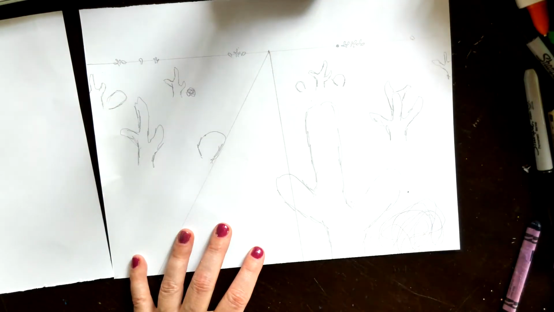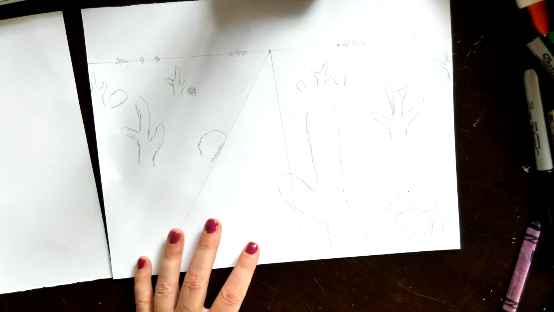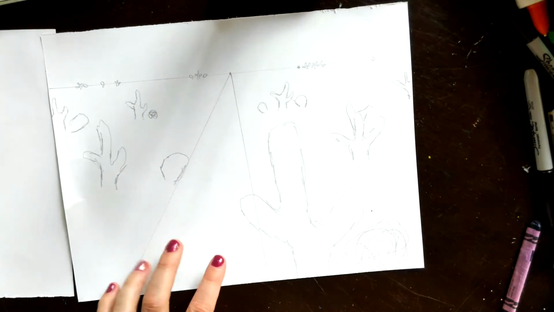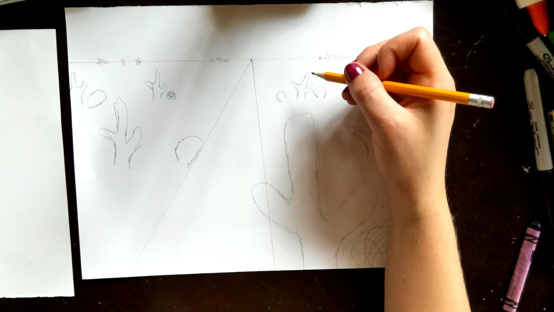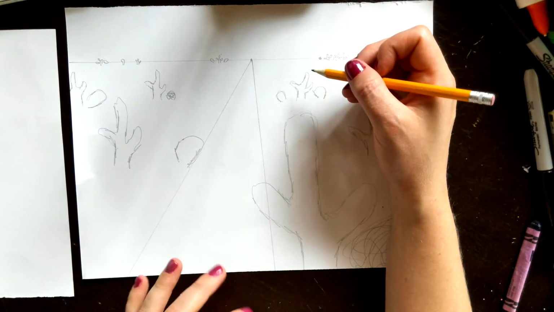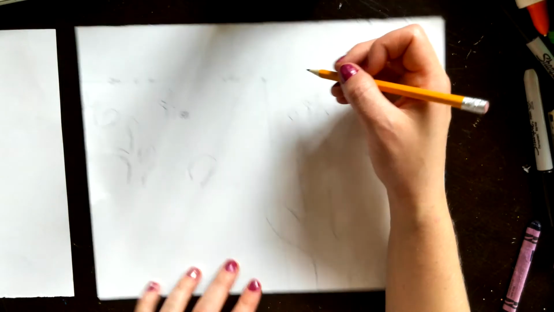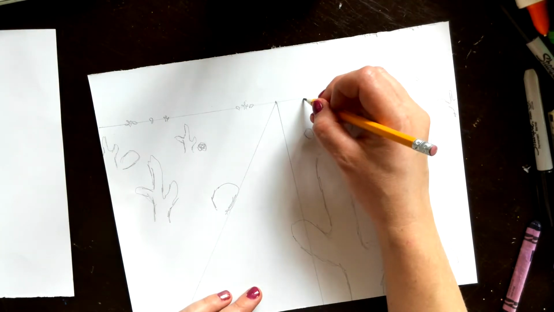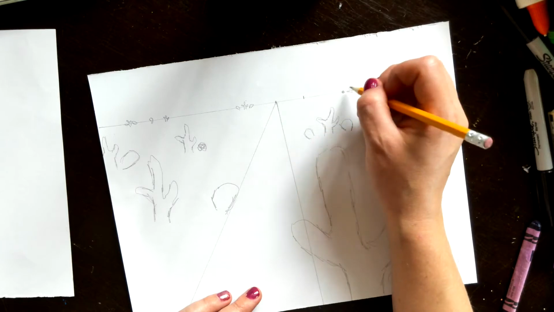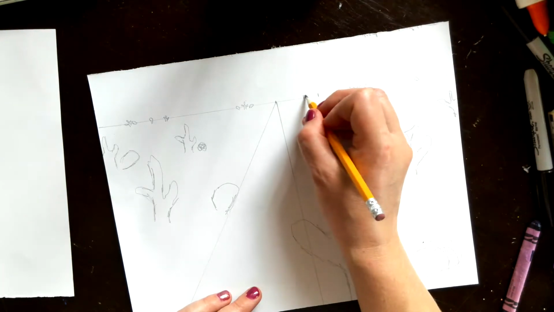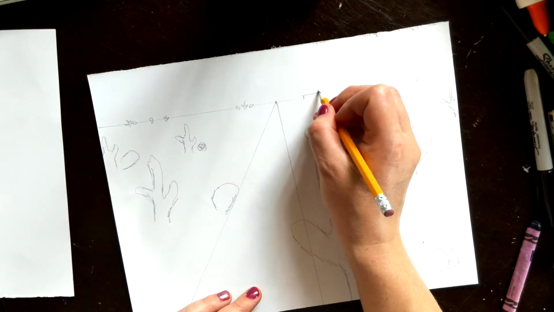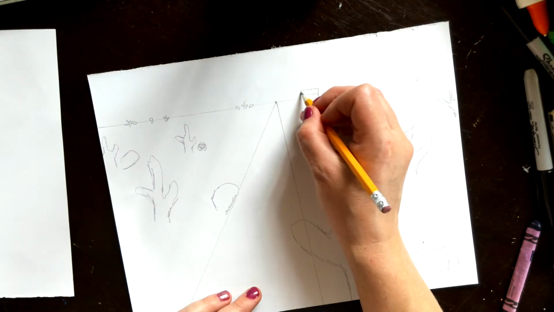My tumbleweeds are kind of scribble scrabble. All right, so we've got that part. Next up, I'd like to add one more item, and that is a billboard. So in the very back, I keep in mind that a billboard would be a little bit taller than a cactus. So when I put mine on there, it needs to be small.